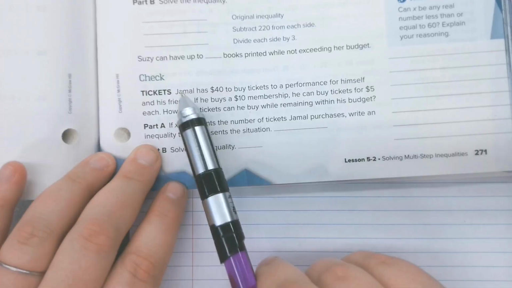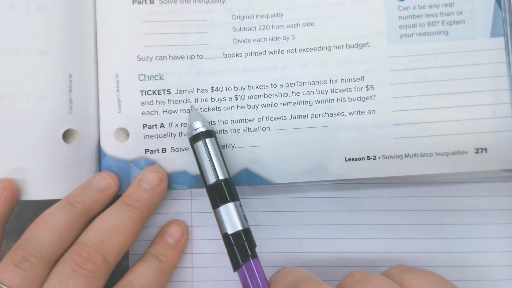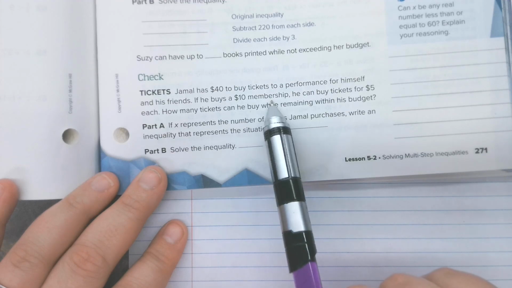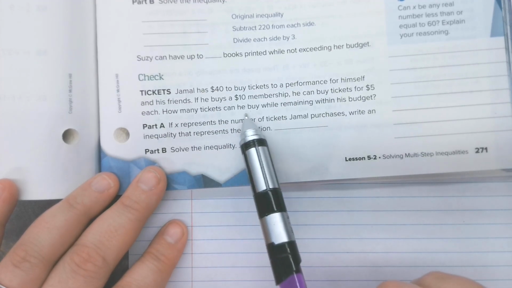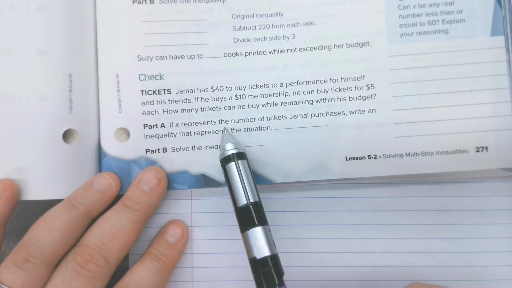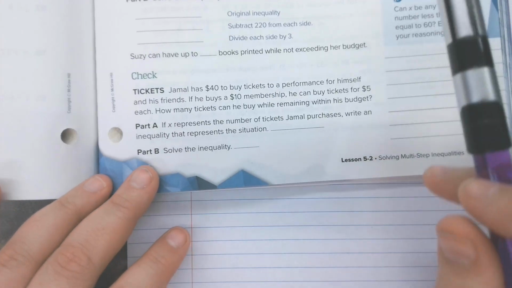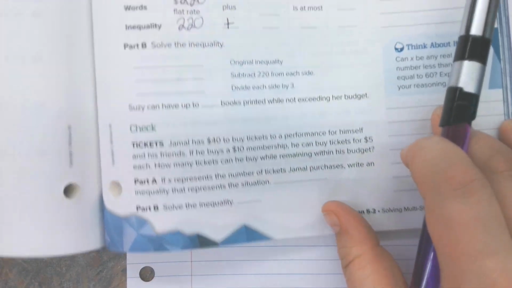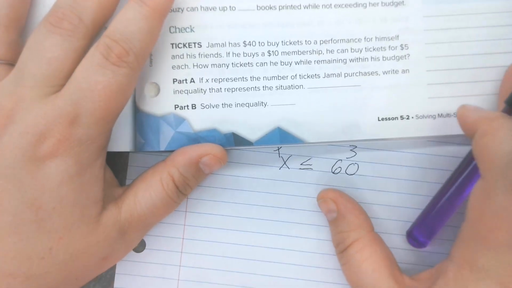Okay? Jamal has $40 to buy tickets to a performance for himself and his friends. If he buys a $10 membership, he can buy tickets for $5 each. How many tickets can he buy while remaining within his budget? Part A. If x represents the number of tickets Jamal purchases, write an inequality that represents the situation. So I'm going to try to move this up to where you can still see the problem and the work that I'm doing.